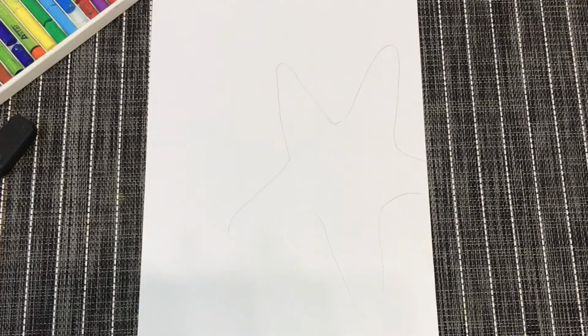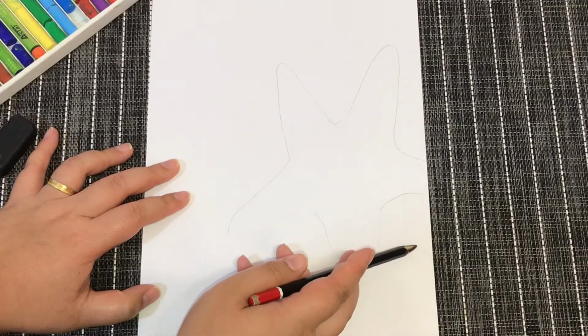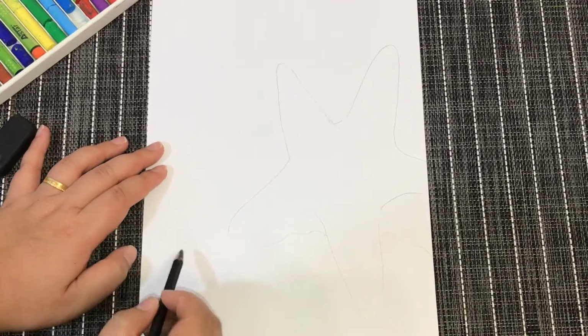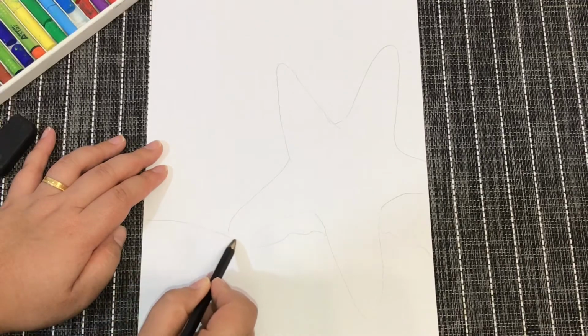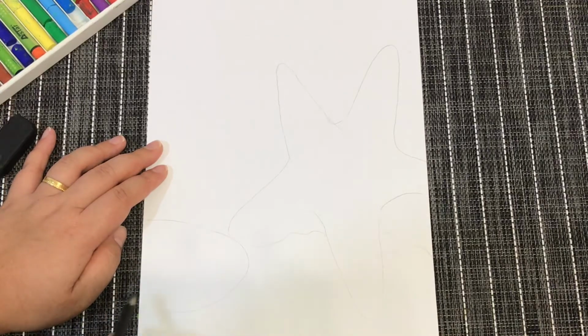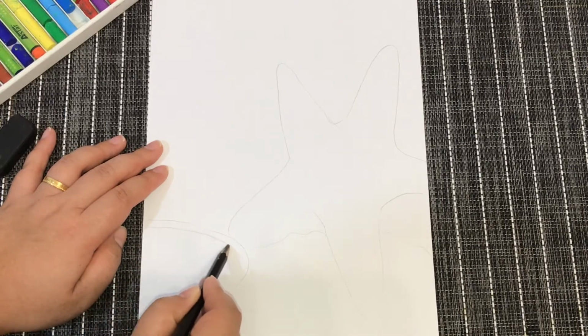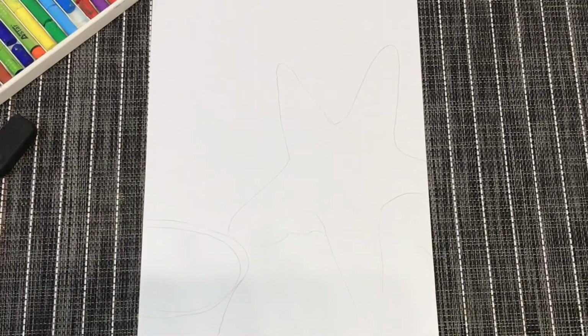Next, I'm thinking of putting some sand over here, or the wave. And then over here you might want to draw a bucket. What do you think of a bucket? Yeah, so let's say this is a bucket.